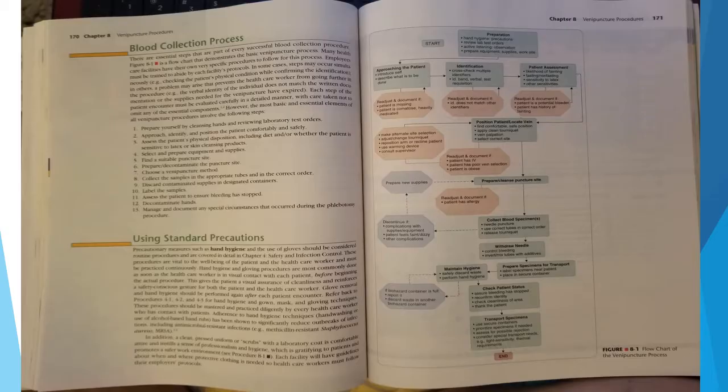Blood collection process. There are essential steps that are a part of every successful blood collection procedure. Figure 8.1 is a flow chart that demonstrates the basic venipuncture process. Many healthcare facilities have their own very specific procedures to follow for this process. Employees must be trained to abide by each facility's protocols.